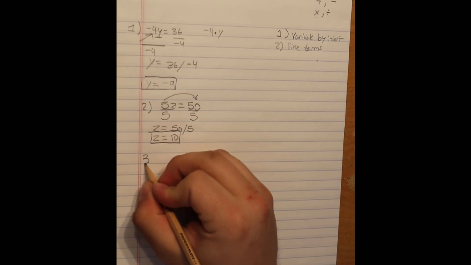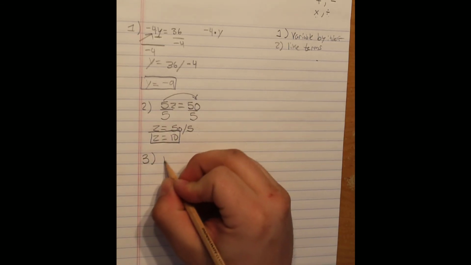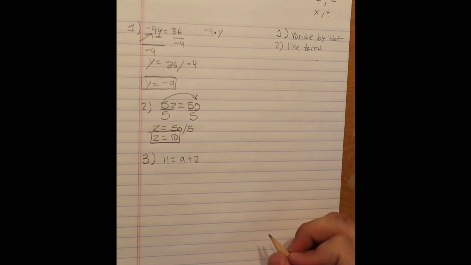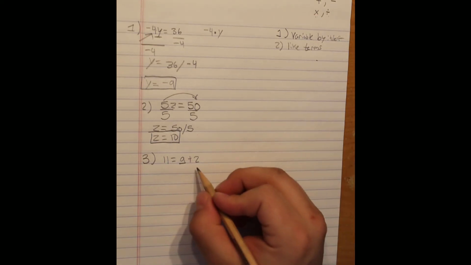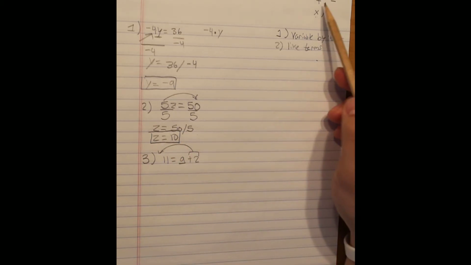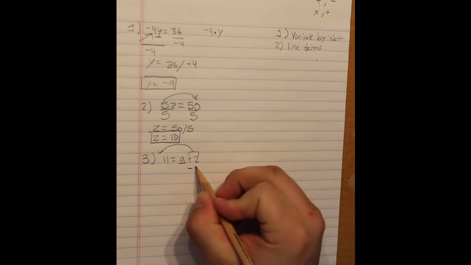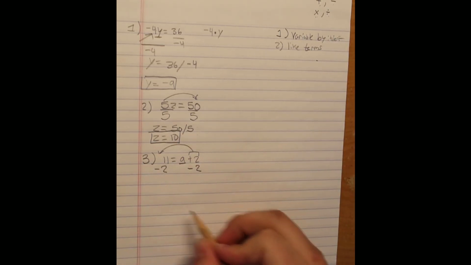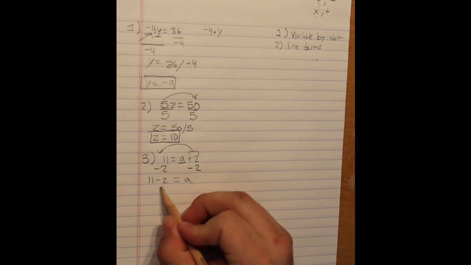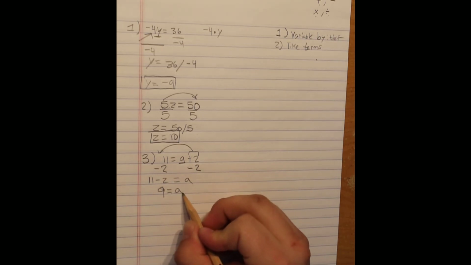Your last practice problem should be 11 equals a plus 2. So a is our variable and a is by itself, but now we have an addition sign, which means these are not attached. So we need to move this positive 2 to this side. The opposite of addition is subtraction, so we're now going to subtract 2. 11 minus 2 equals a. 11 minus 2 is 9, which equals our answer, a.